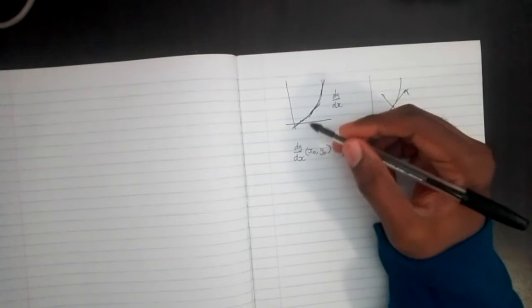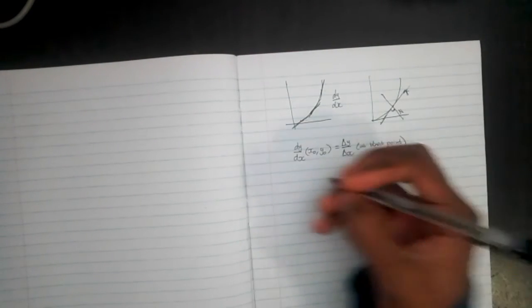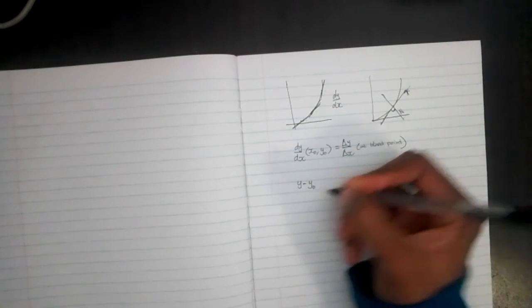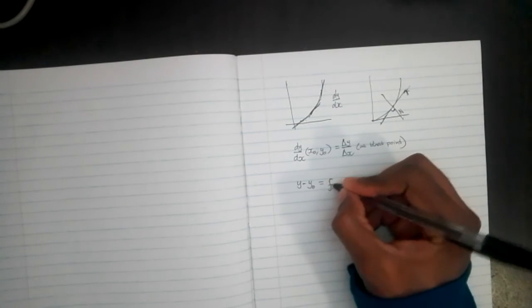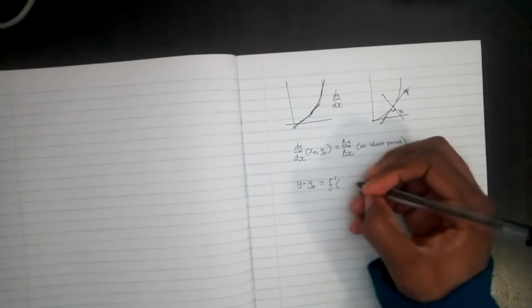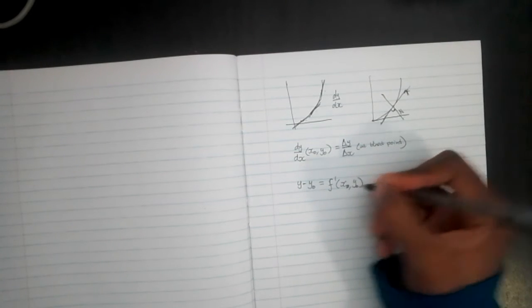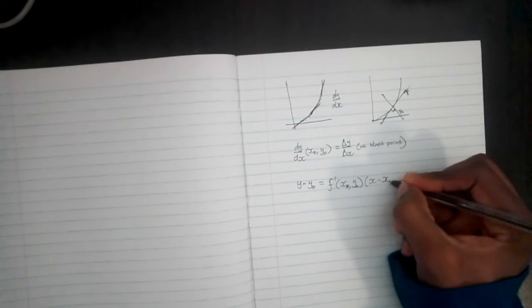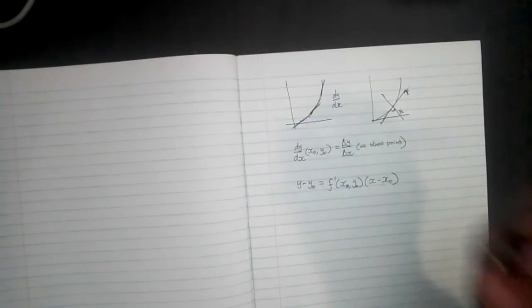Now, to get the equation of this tangent line, you can use this formula: y minus y0 equals f prime (x0, y0) times (x minus x0), to get the equation of the line.